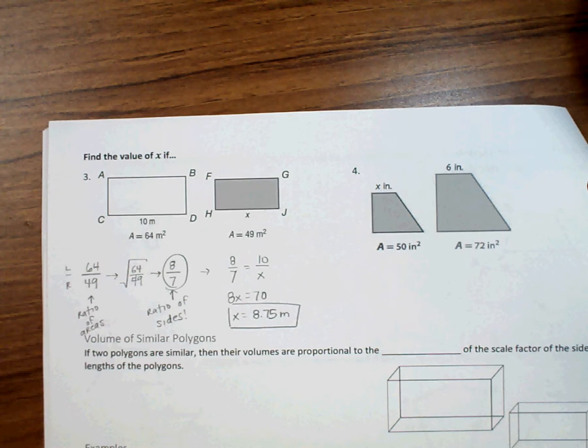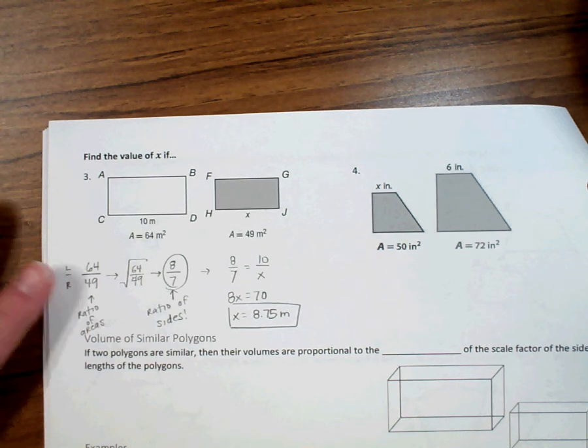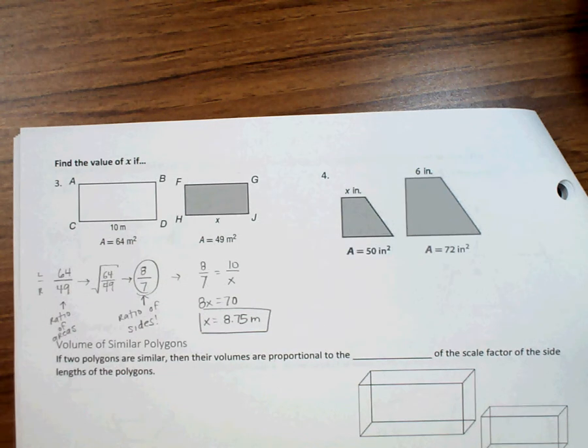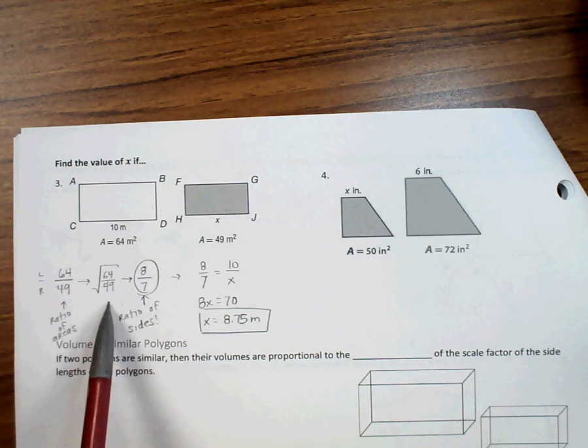Try example 4 on your own. And I will tell you, try to simplify the area ratio as much as you can before you move on to this step. But try example 4 on your own, and check your answer in the completed notes.